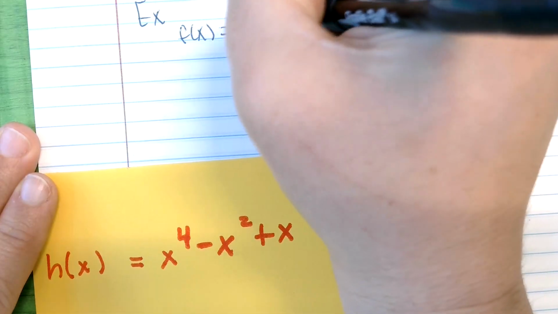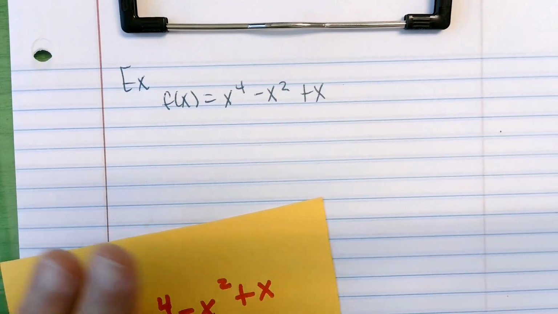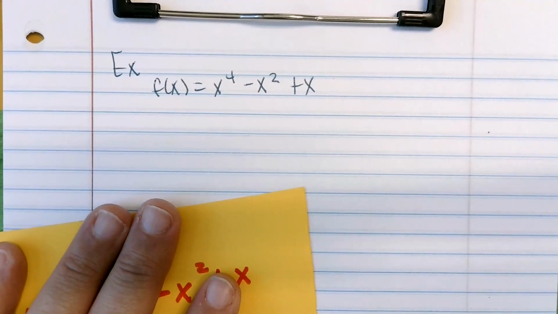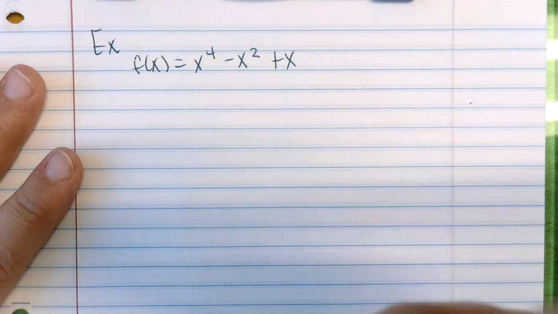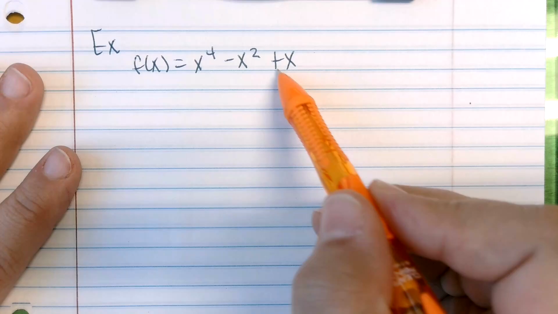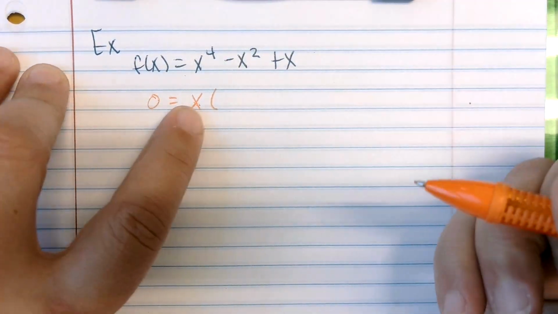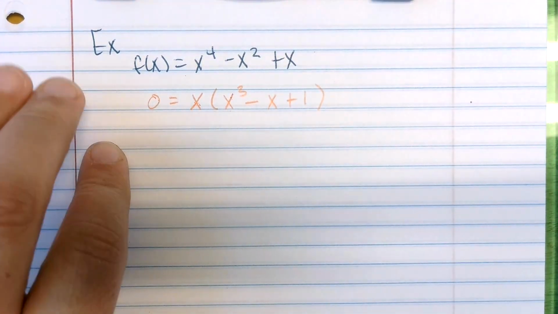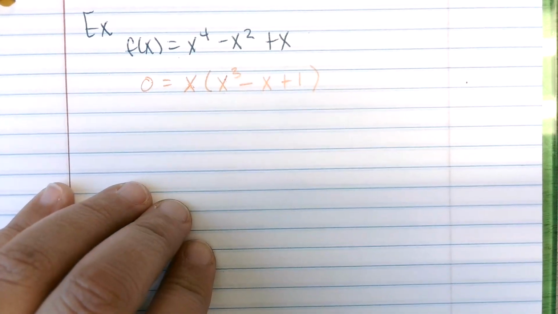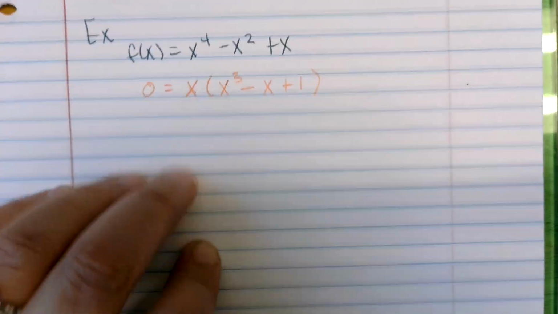So in this example, we're going to use f of x equals x to the 4th minus x squared plus x. So we're going to do the same method here, but before we can get to finding the zeros and graphing, we have to factor the zeros out. So we're going to factor out a common factor because this last term has an x on it. So we have 0 equals, and then we're going to pull that x out. That leaves x cubed minus x plus 1. Okay? Now that I have that, I can factor out this trinomial.